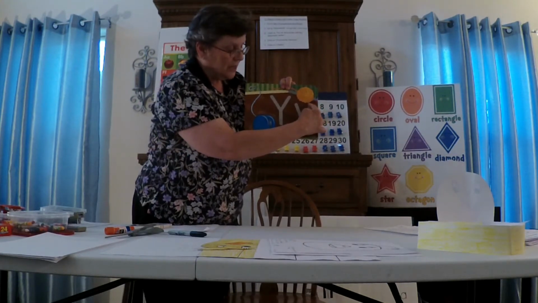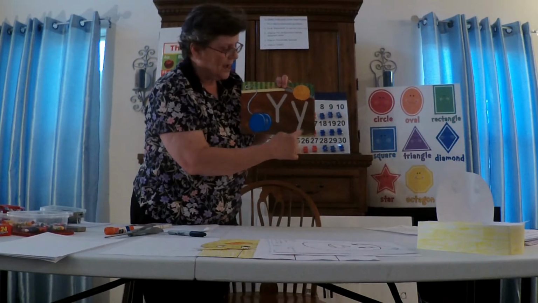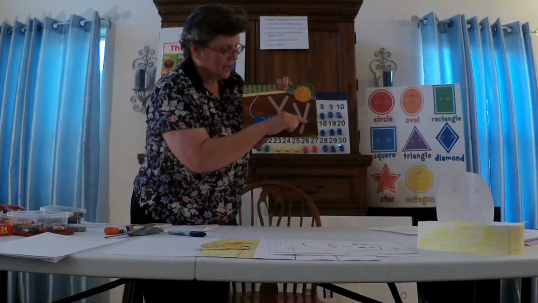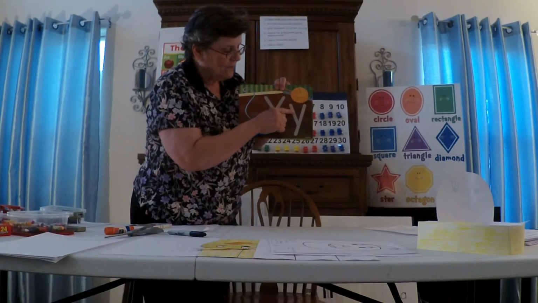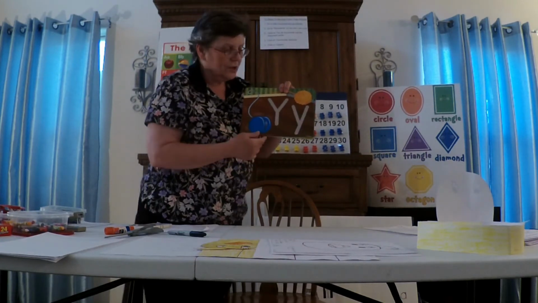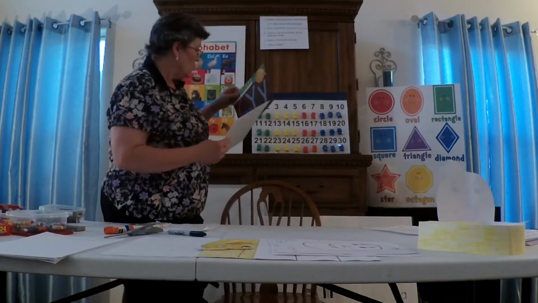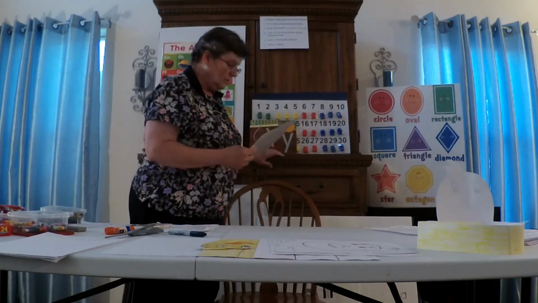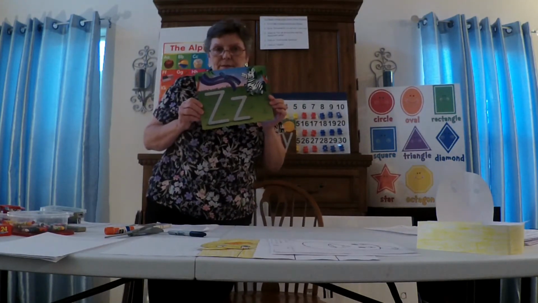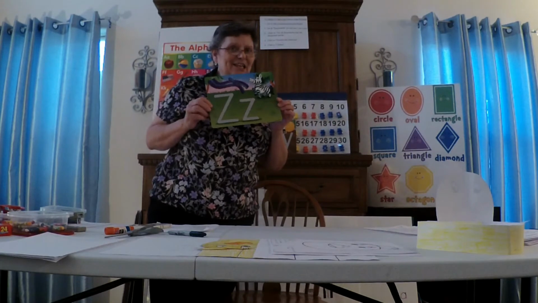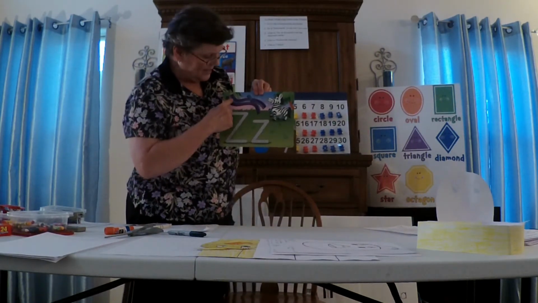Start at the middle line. Go down underneath the bottom line. This is the bottom line here, so that goes way under the bottom line. Let's slant down from the middle line to the bottom line. Very good. And that is Y. All right. Does anybody know what this letter is? If you said Z, you are correct. Good.